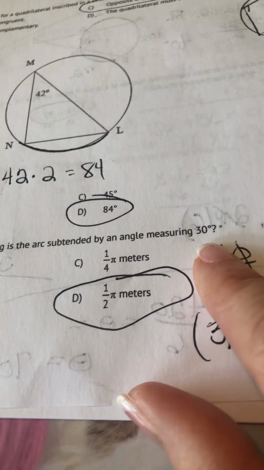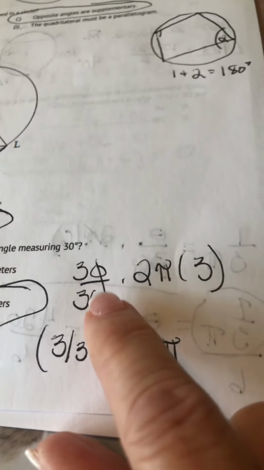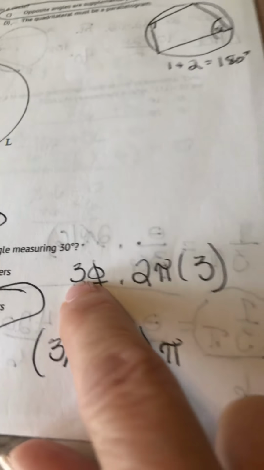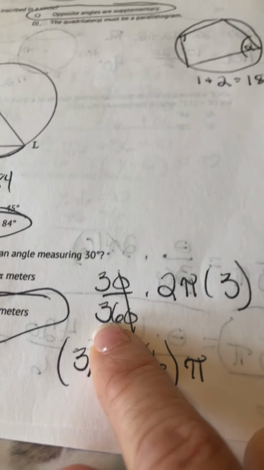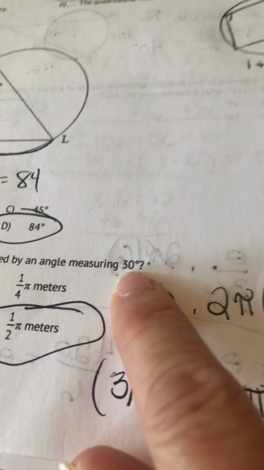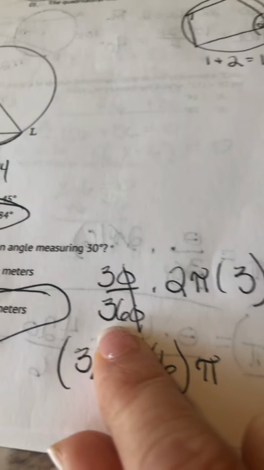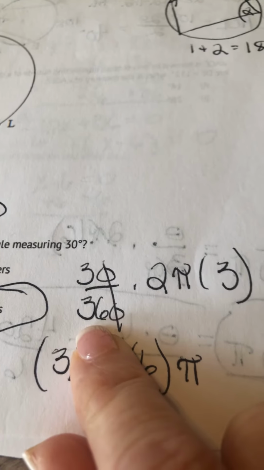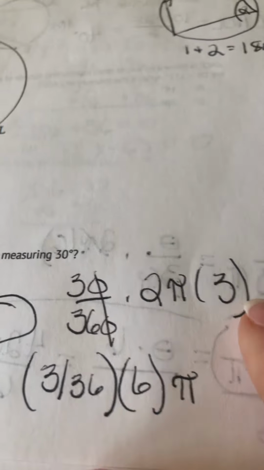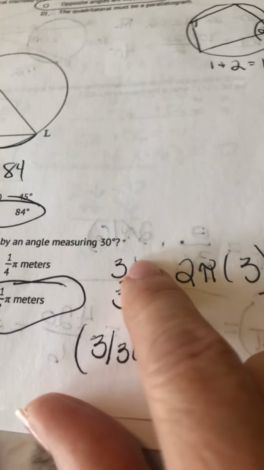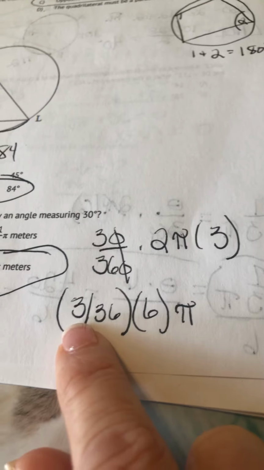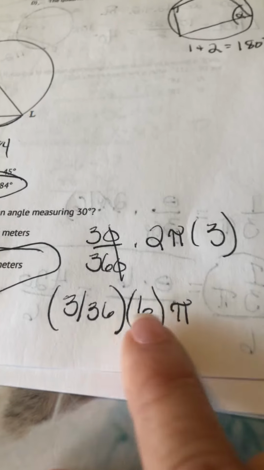Okay, number 9, if the radius of a circle is 3 meters, how long is the arc subtended by an angle measuring 30 degrees? Here I just used the length of the arc formula, 30 over 360. Because they're giving us theta in degrees, I'm going to use 360 as opposed to 2 pi times 2 pi 3. I canceled out my zeros, so we're going to multiply 3 over 36 times 6.